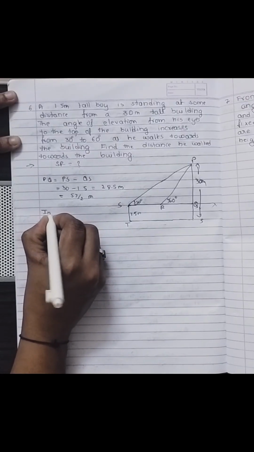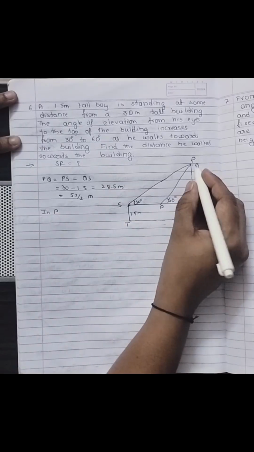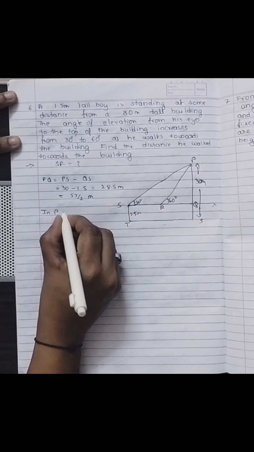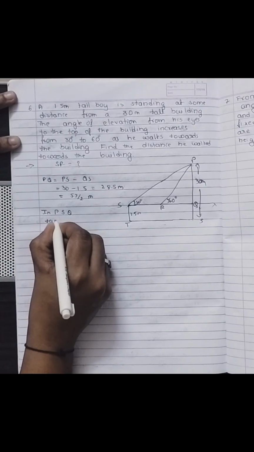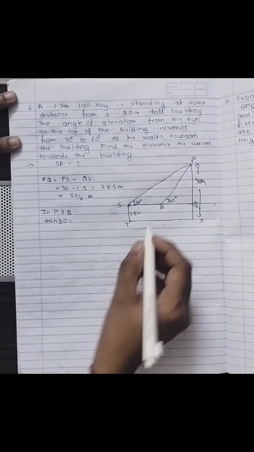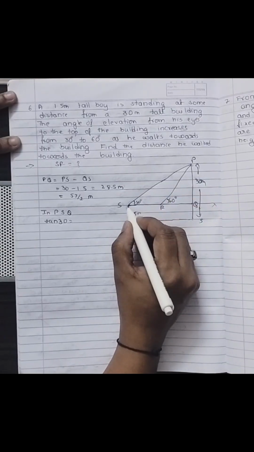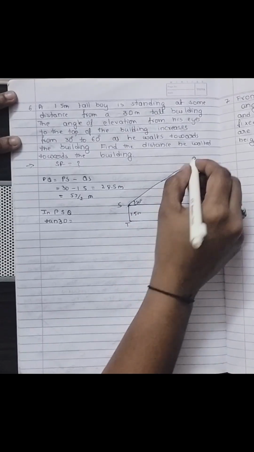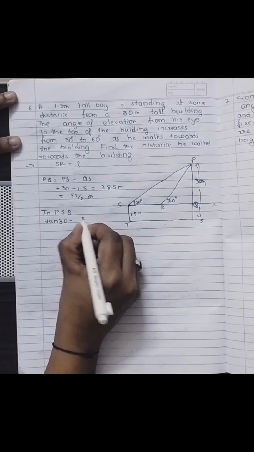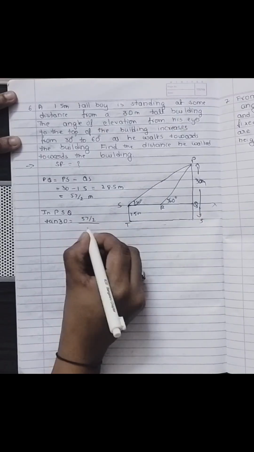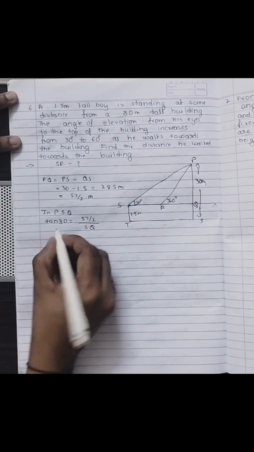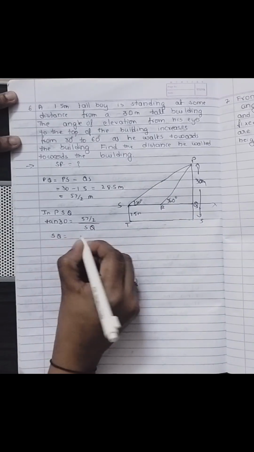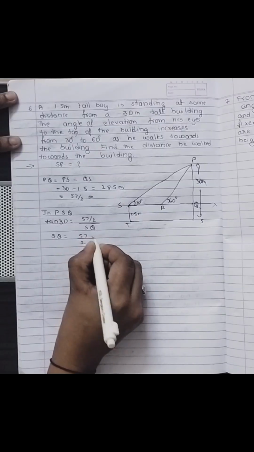So in triangle PSQ, tan 30 is given by opposite by adjacent, right? So opposite is here 57 by 2, and adjacent we need to calculate, that is SQ. So SQ will be 57 by 2 into tan 30.